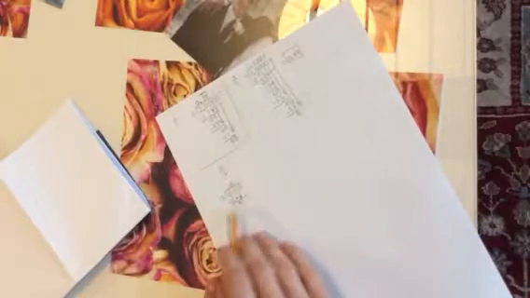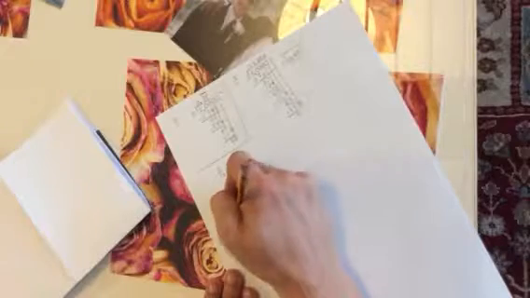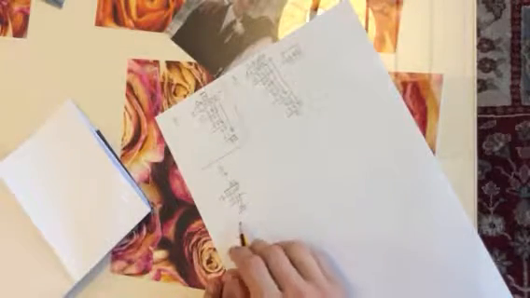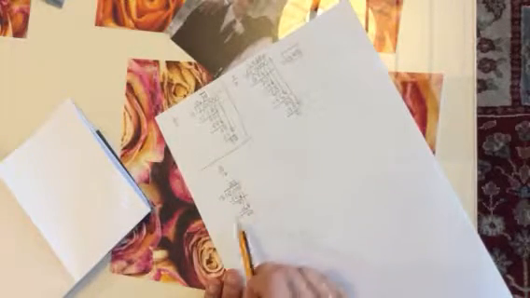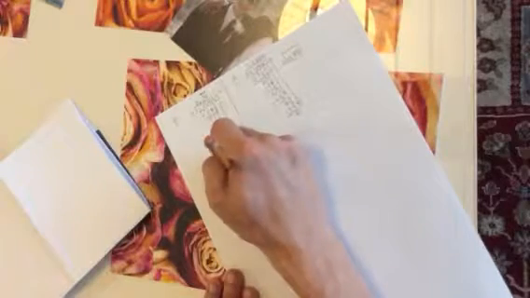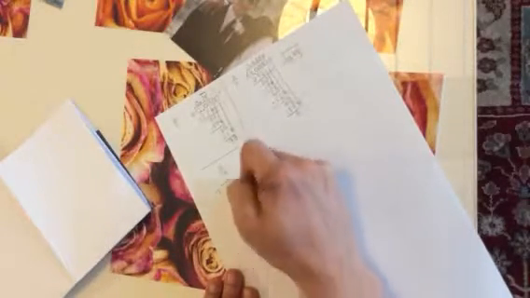Bring down the 0. 12 goes into 40. I know 3 times 12 is 36. 40 minus 36 is going to be 4. Bring down the 0. See the repetition? 40. 40. Watch. 12 goes into 40 3 times. 3 times 12 is 36. Subtract 4.